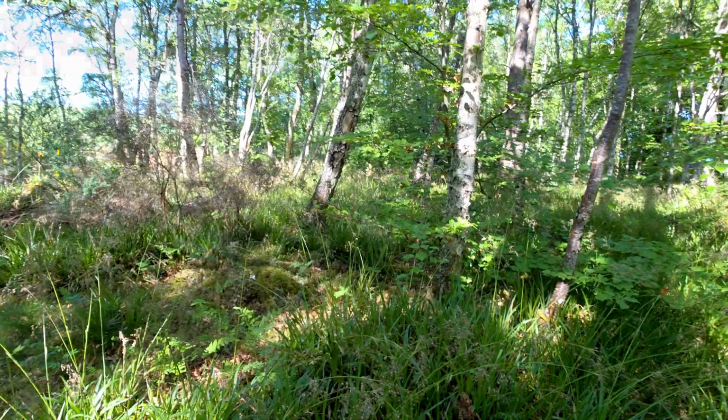So what I'd like to do today is show you a couple of different types of habitat. This first one that I'm going to show you is probably my favourite part of the woodland. It's full of native species, or predominantly native species. And then I'm going to take you into a different part, the beech section of the woodland, so you can see the difference between the different habitats.